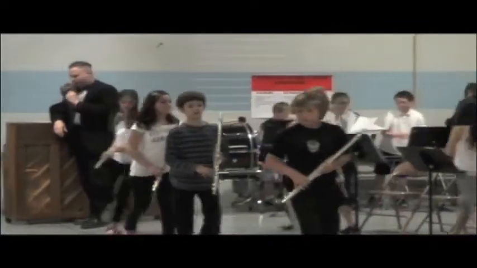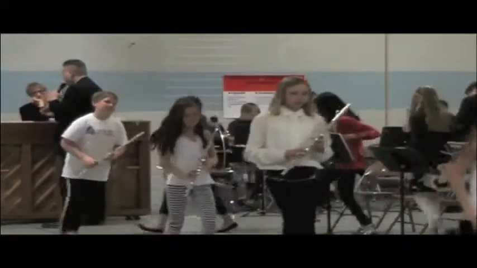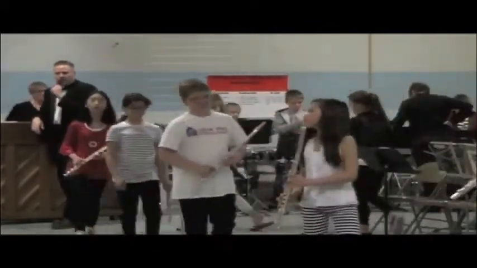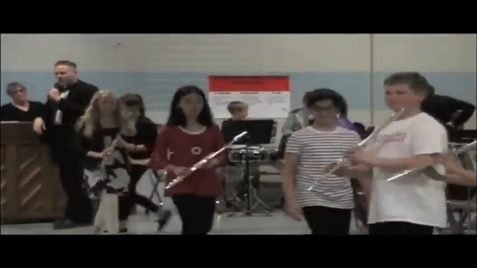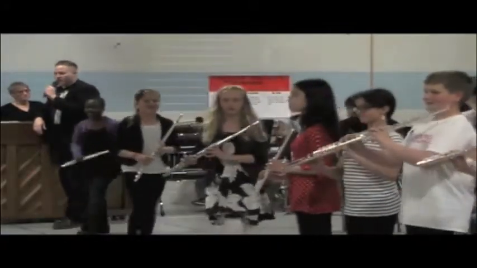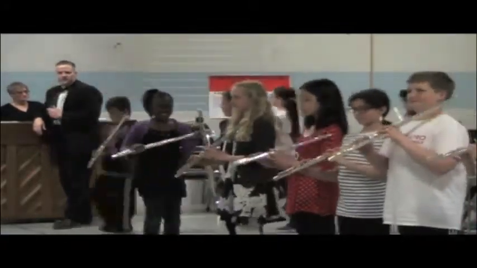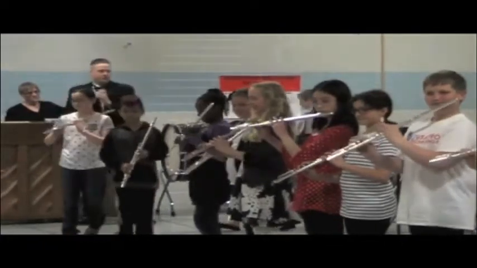We would now like to introduce our flute section. Our flutes will be performing a song titled Mozart Melody. You might know it best as Twinkle Twinkle Little Star, or the ABCs, or Ba Ba Black Sheep.